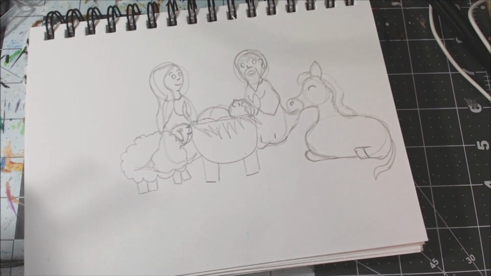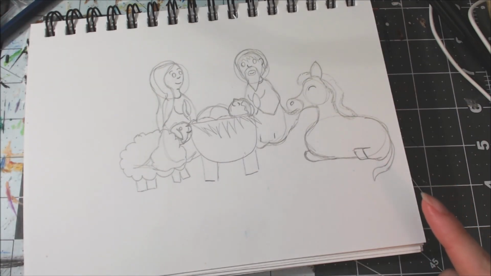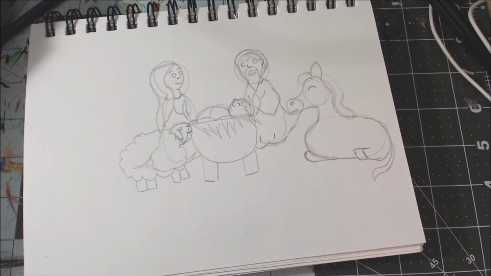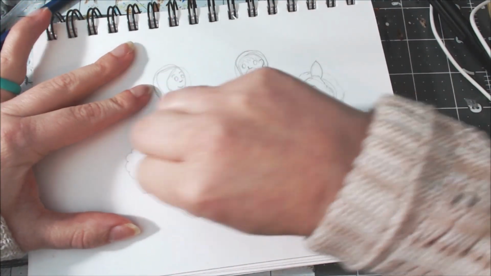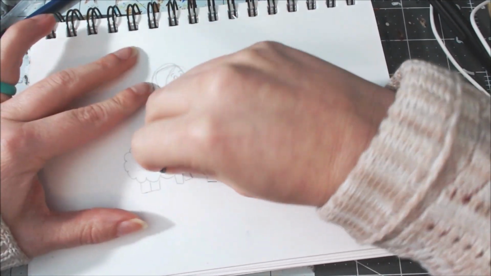I'm gonna go ahead and outline first and then color in, which I can remove some of these lines that we covered over with our animals.